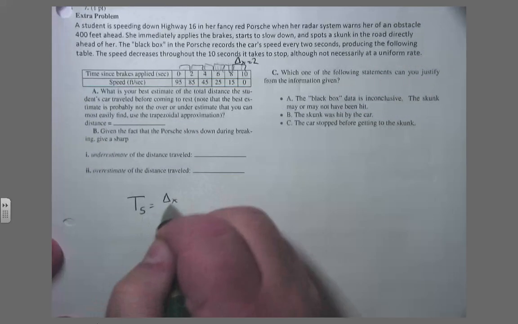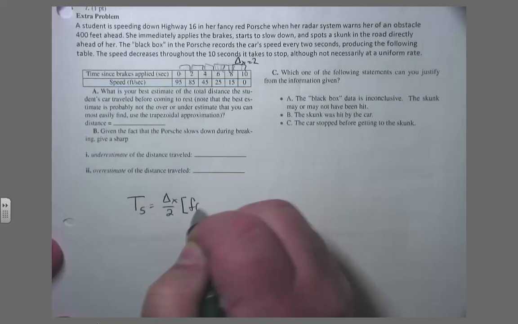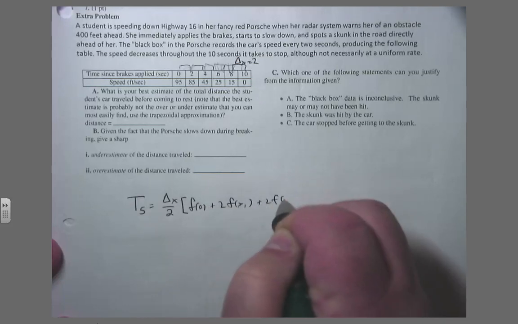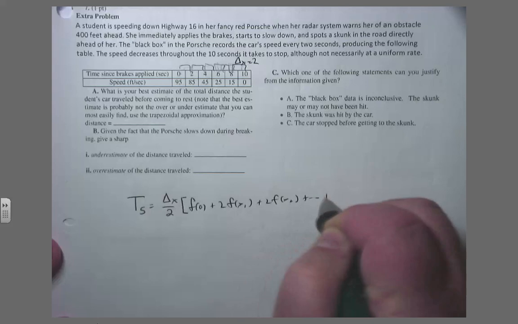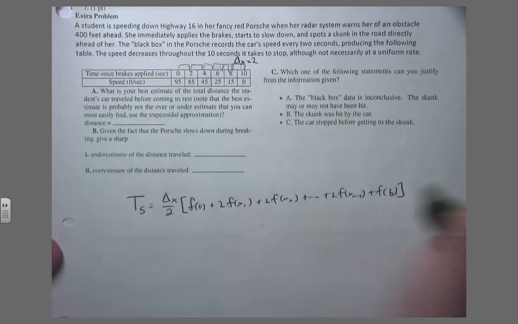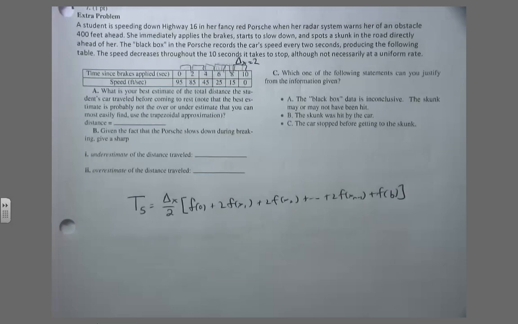It is delta X divided by 2 times f of a plus 2 times f of x1 plus 2 times f of x2 plus, and so on, plus 2 times f of x n minus 1 plus f of b. In English, it is delta X divided by 2 times f of a plus 2 times all the internal functional values plus f of b. Okay?